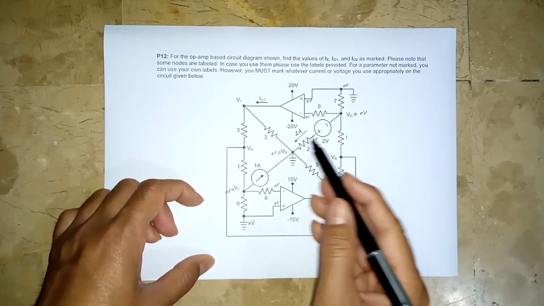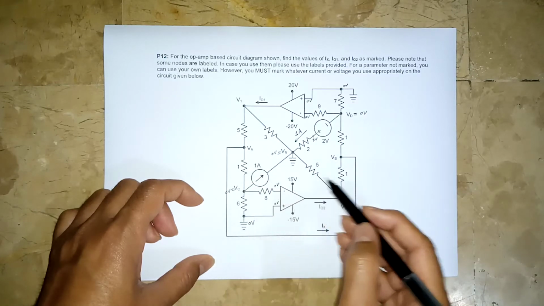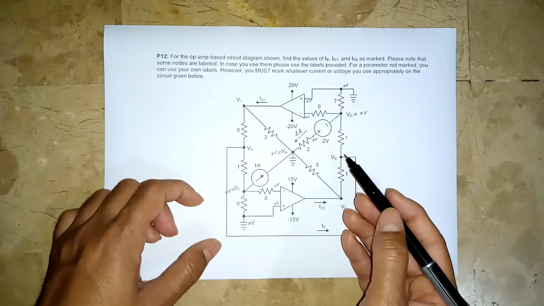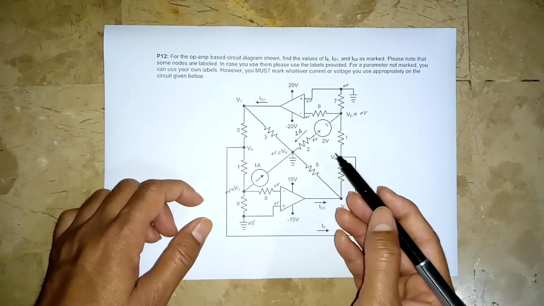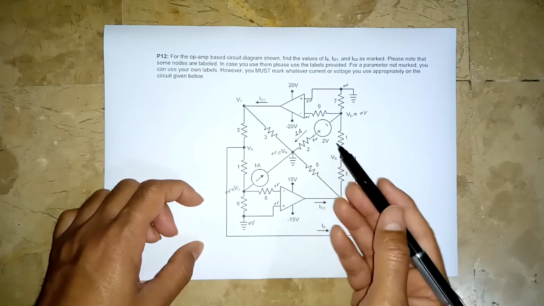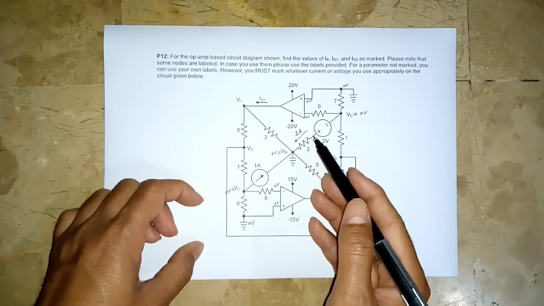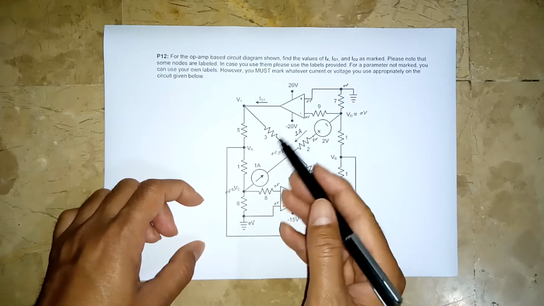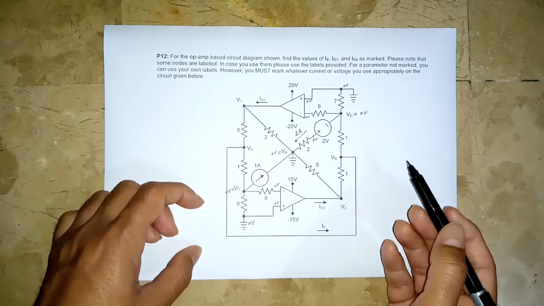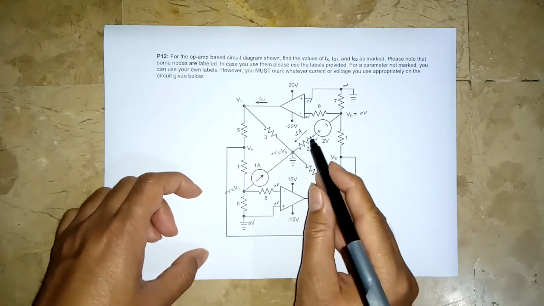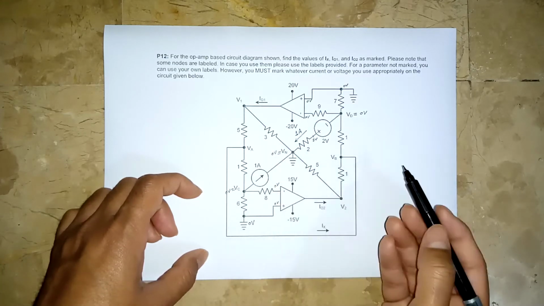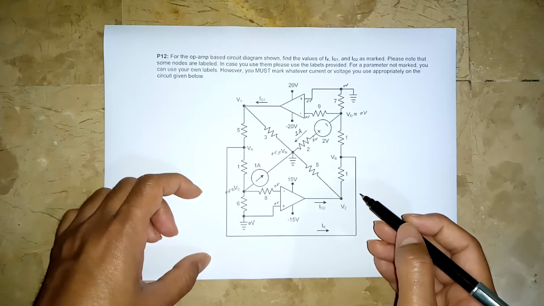In practical op-amp circuits, such small resistances are never used. But this is a theoretical question looking at whether you can solve op-amp circuits or not. So let us forego this anomaly for now. Very high currents are basically flowing in this circuit, which is usually not what is practiced. So we have 1 ampere coming here, 1 ampere coming here. Some would go here, some would go here, we don't know.